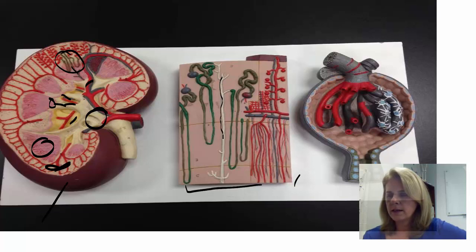This long thing is the collecting tubule. Okay, so we know that the distal convoluted tubule connects to the collecting tubule. So we know that's going to be the distal convoluted tubule. All right, so when you're looking at these models, again, make sure you start at the glomerulus. Otherwise, you're going to get proximal and distal convoluted tubule backwards.